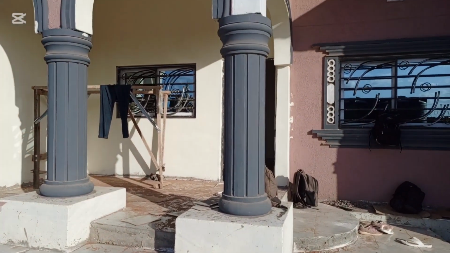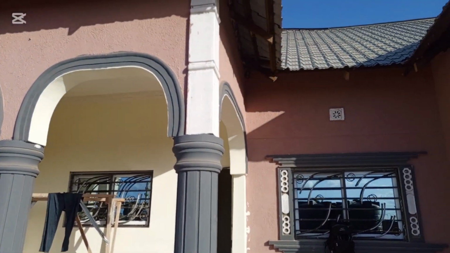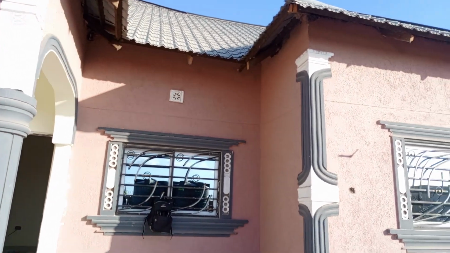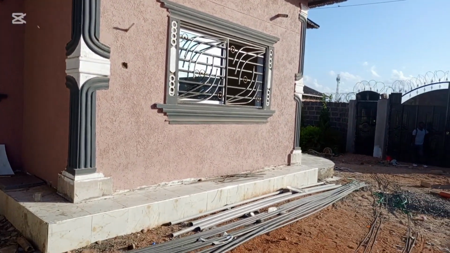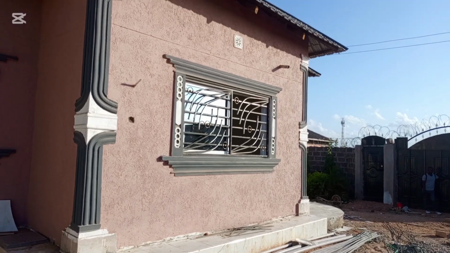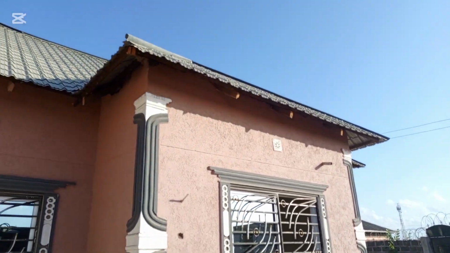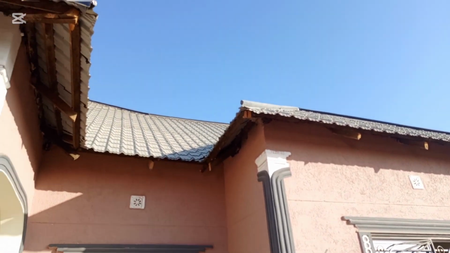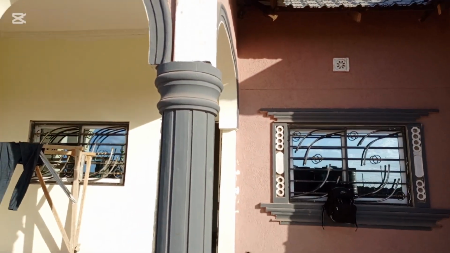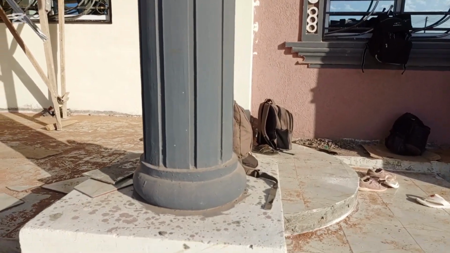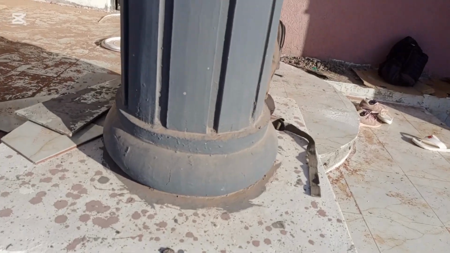Kama umepata 120 square meters, what you do, unachukua hiyo 120 square meters, you multiply it by 40,000, between 40,000 to 100,000, depending on the kind of finishes and the kind of materials utatumia. Let's, in this example, wacha tutumie the lowest, which is 40,000 per square meter. If you multiply 120 times 40,000 per square meter, what you get is 4.8.